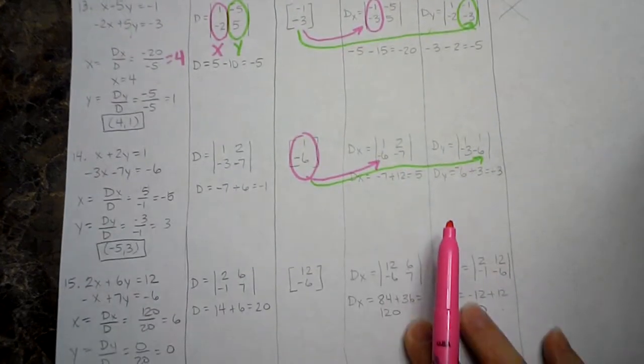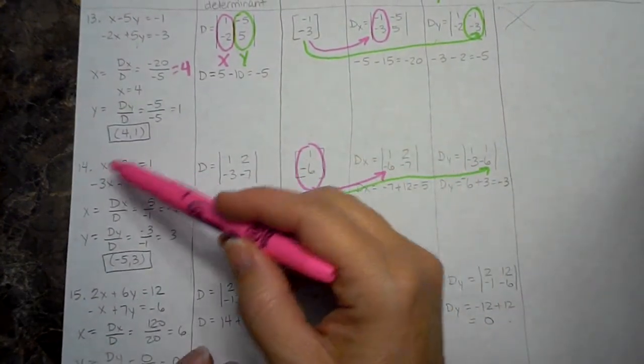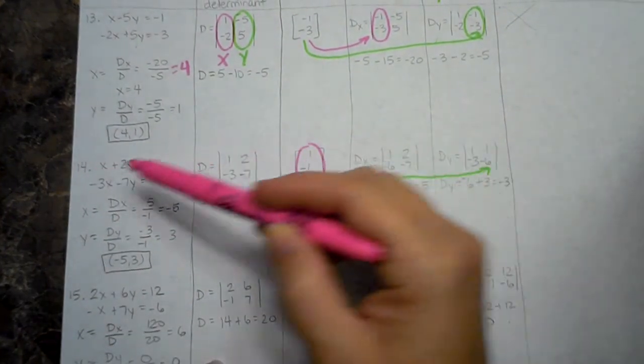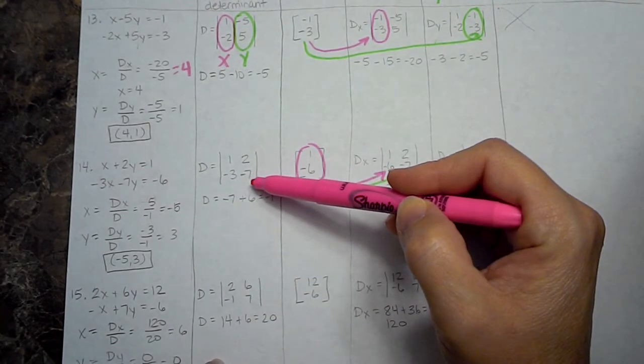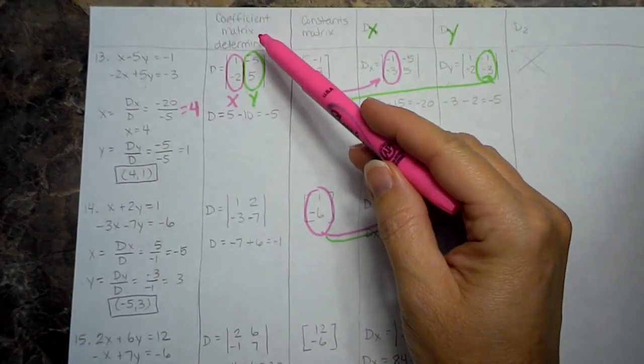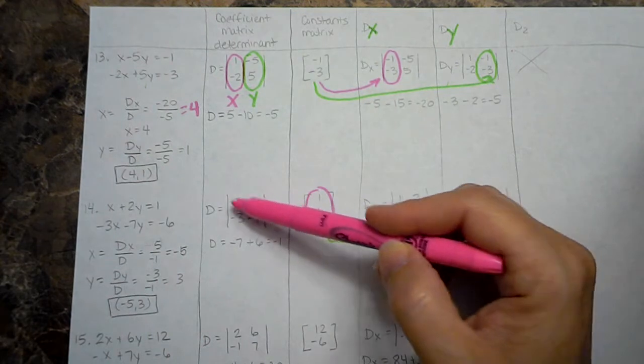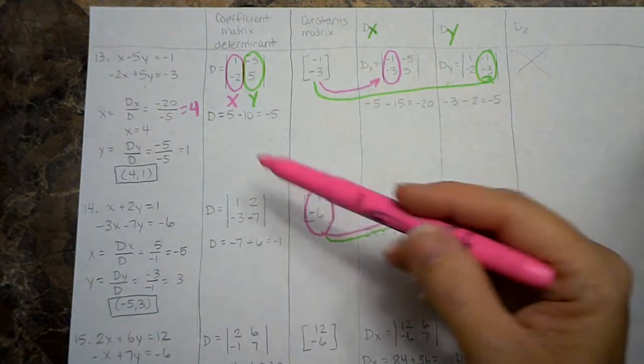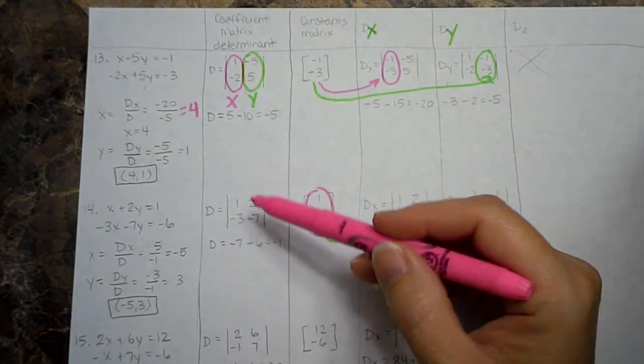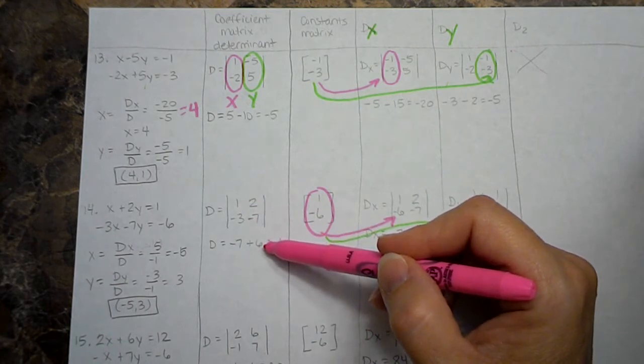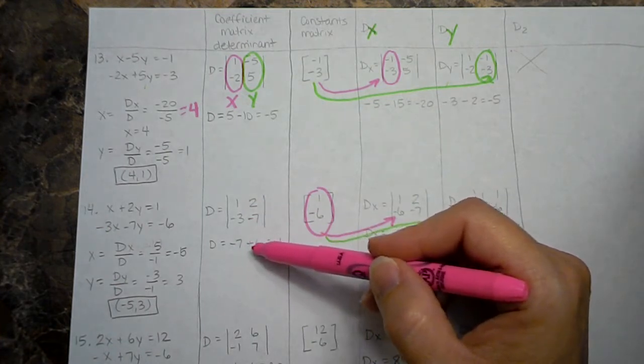Let's do another quick example. Again, you copy the coefficients, and that's our coefficient determinant matrix, and then determine what the determinant is. And 2 times negative 3 is negative 6. You subtracted a negative, that's what made this a positive.